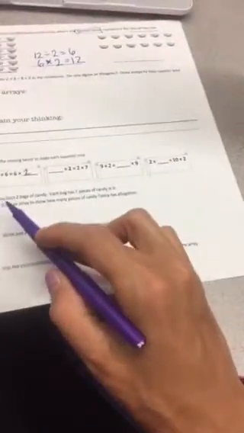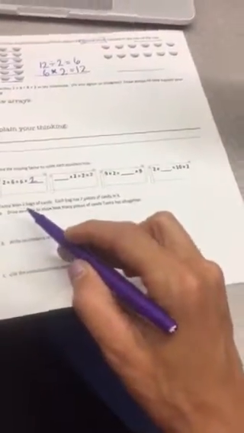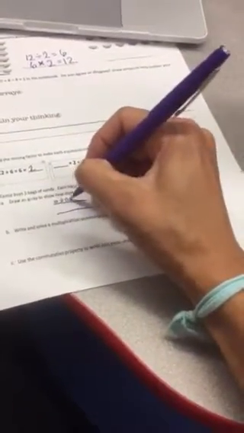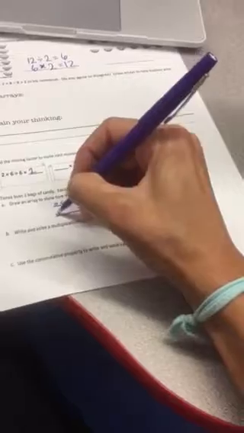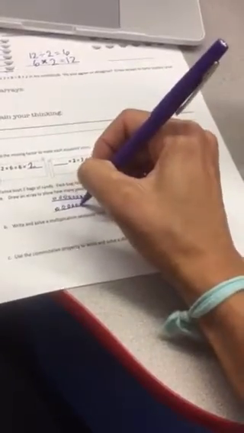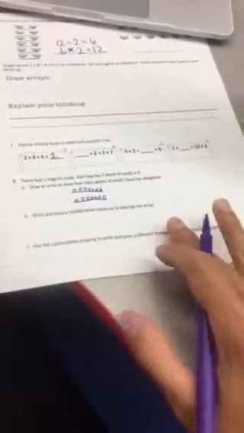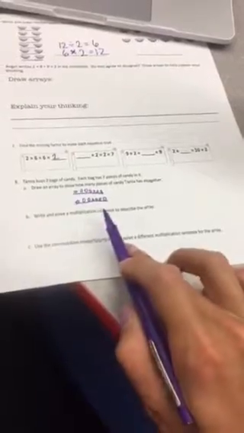It says Tamia buys 2 bags of candy. Each bag has 7 pieces in it. Draw an array. So 2 bags would be my 2 rows or my groups, and 7 pieces of candy in each bag or on each row. Write and solve a multiplication sentence. Well, I have 2 rows with 7 in each, which gives me 14.